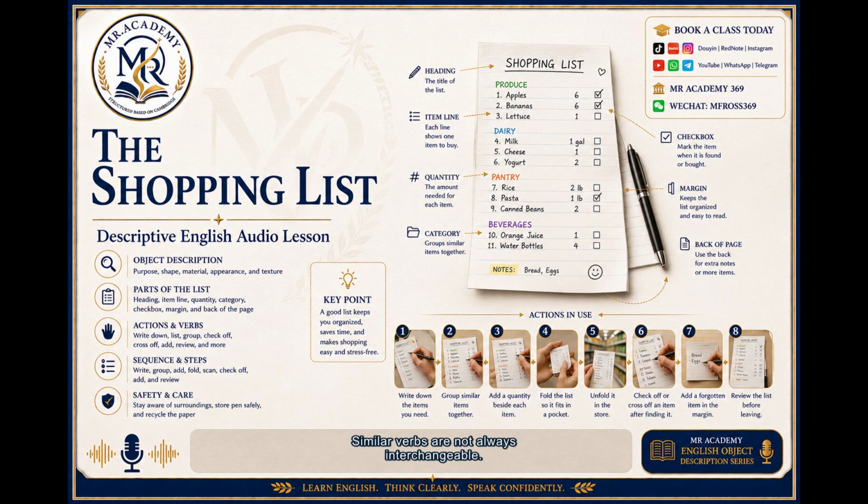Similar verbs are not always interchangeable. A general verb may communicate the idea, but the precise verb shows the direction, force, and purpose of the movement. Instead of saying, I do something to it, describe the actual action and the result.